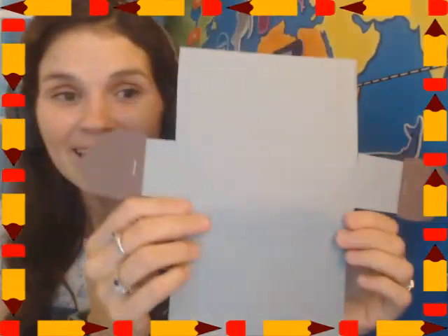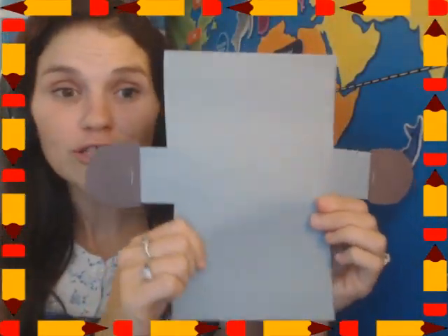I'm going to do this as quickly as I can. I've already got some of my things pre-cut. So like this is my police officer's uniform. I made it blue and black like I see a lot of my local police officers wearing.